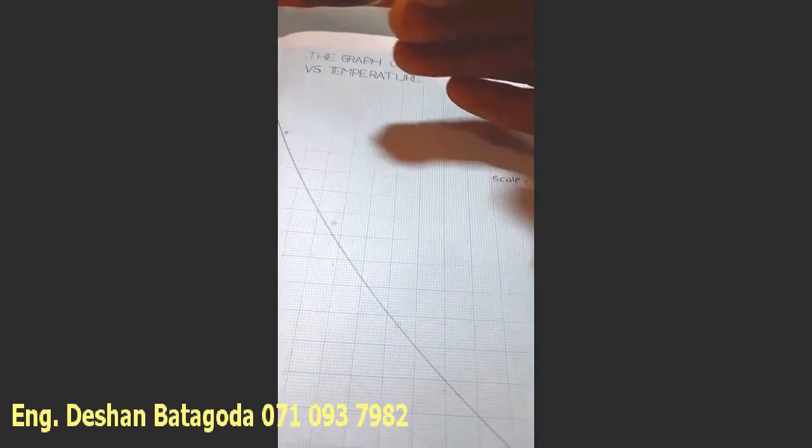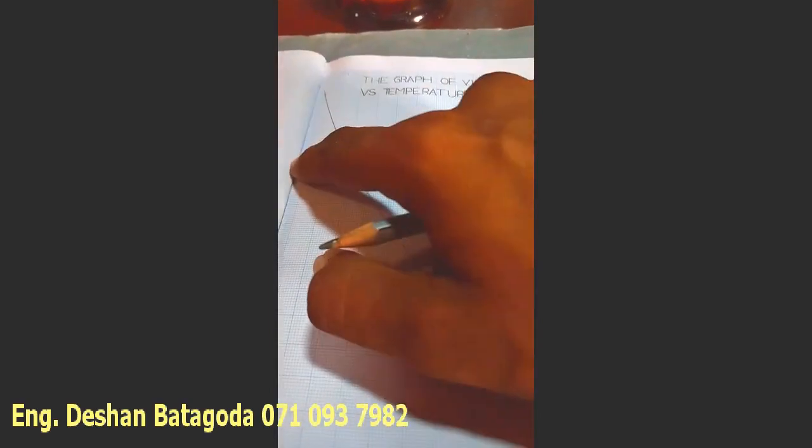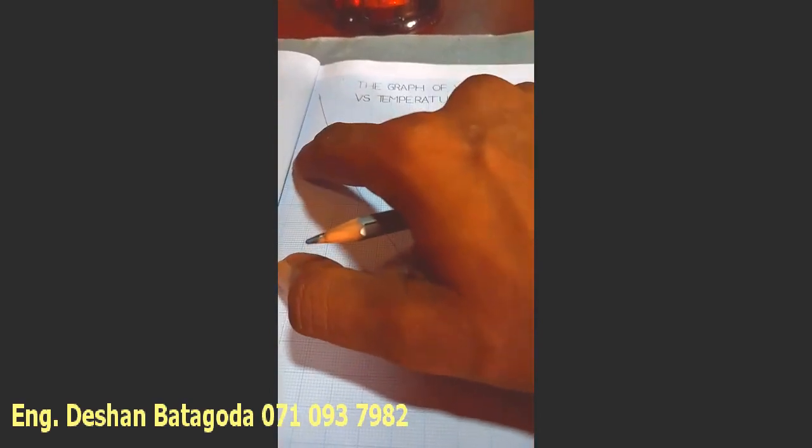So the next thing is again you have to do the same thing, by keeping the respective temperature values on the x-axis, and now you have to place the viscosity values that you have calculated in centipoise on the y-axis. The same thing that you have done for the viscosity in Redwood seconds.